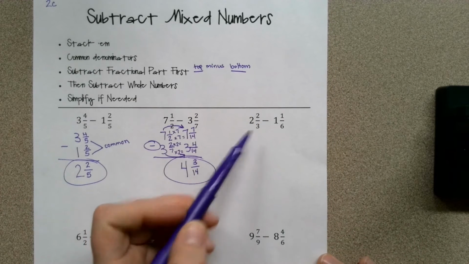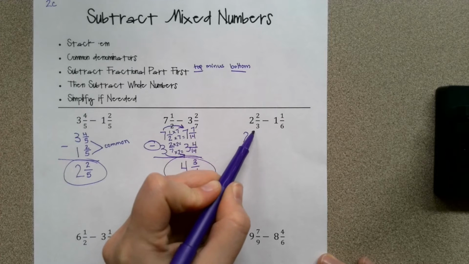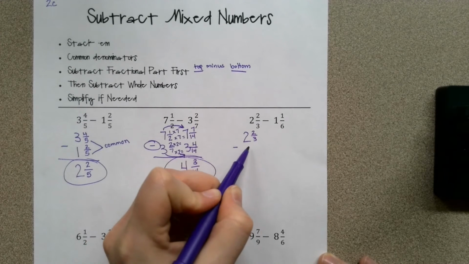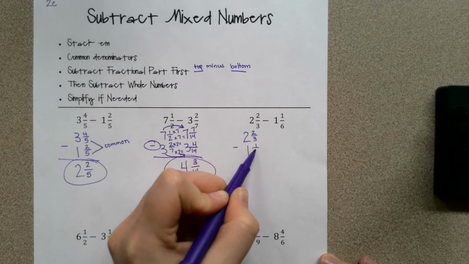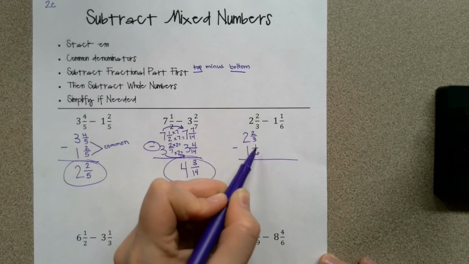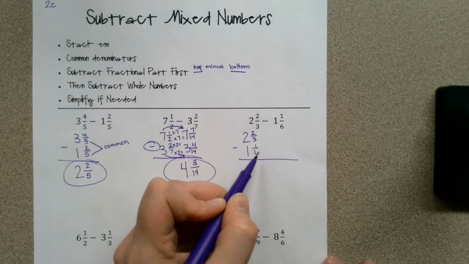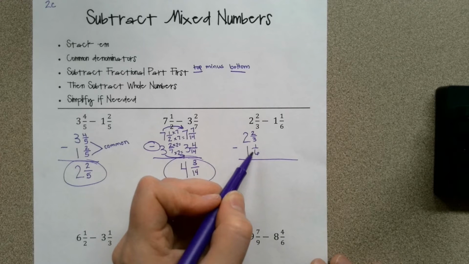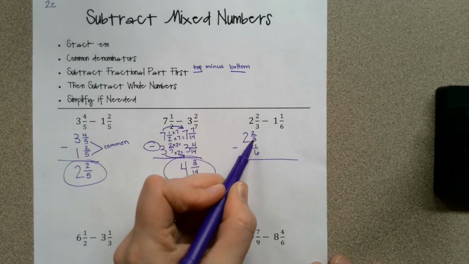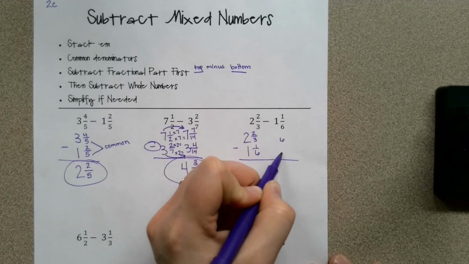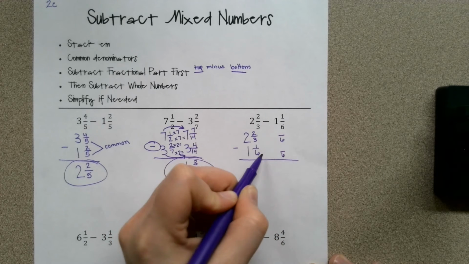If we look at the next one, 2 2/3, starting by stacking the fractions. We don't have common denominators, so we have to create them between the 3 and the 6. If we were to multiply them together, which we could, we would get 18. However, 3 times 2 gives us 6, so 6 would be the best common denominator for this one.